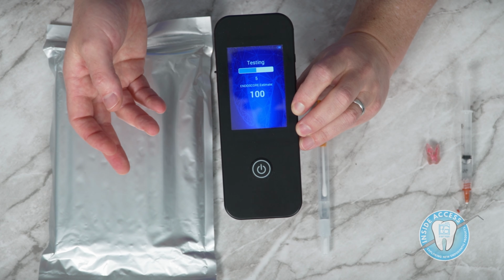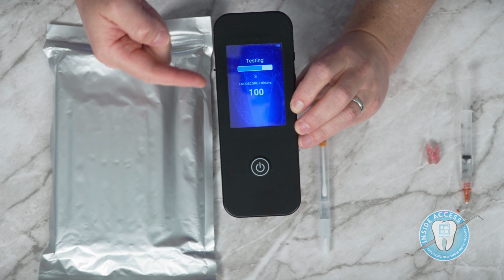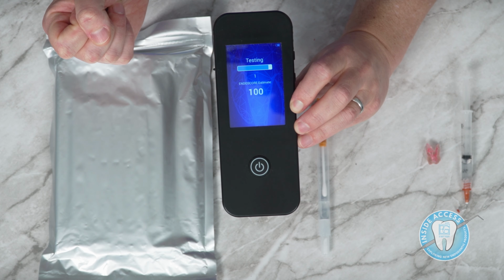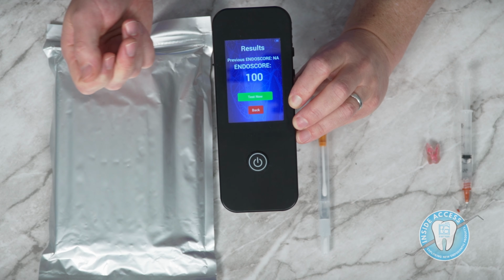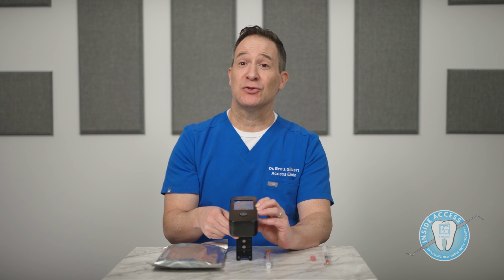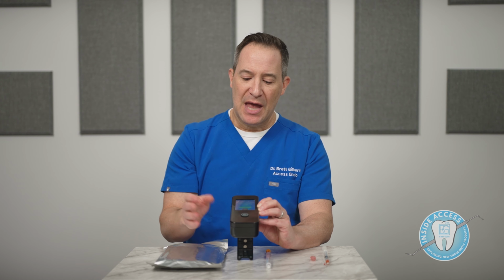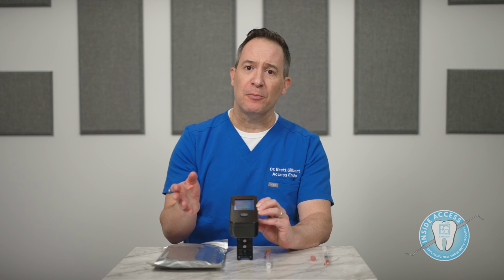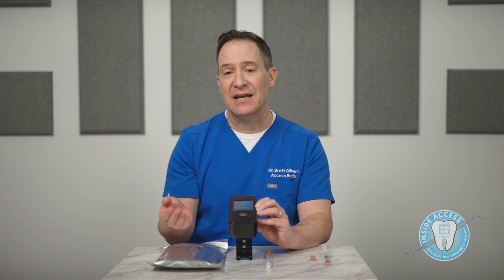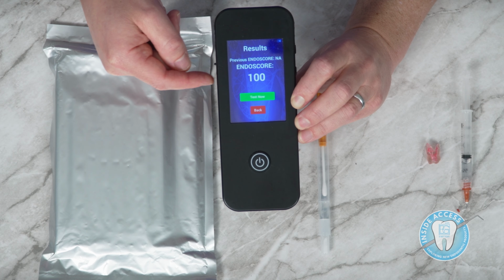This endo score scales from 0 to 100. You can see here, it's giving me a pre-score of 100, and it's giving me a score of 100. And why? Because I swabbed the bacteria directly from my mouth. So it's extremely accurate, and there is a scale that will help you determine if the canals are clean, maybe contaminated, or considered actually dirty. This will allow you to indicate whether you need more disinfection, more treatment time, more time with solution in the tooth. Really an incredibly valuable tool.